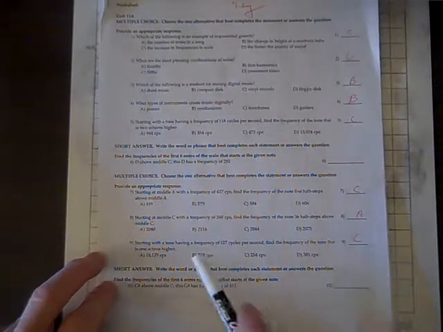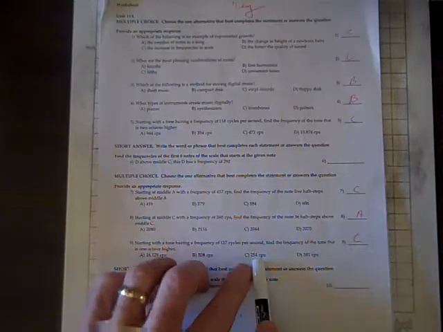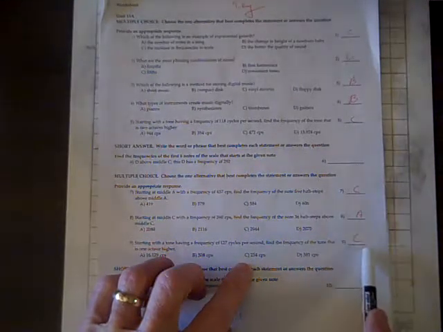Now 9, starting with a tone having a frequency of 127 cycles per second, find the frequency of the tone that is 1 octave higher. Well, we simply have to double 127 and we get 254 cycles per second. That's C.